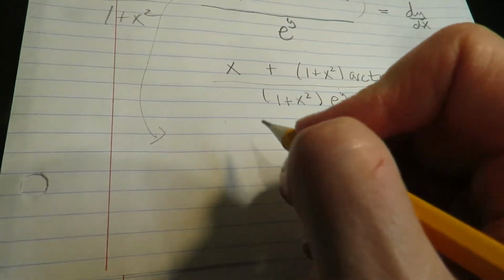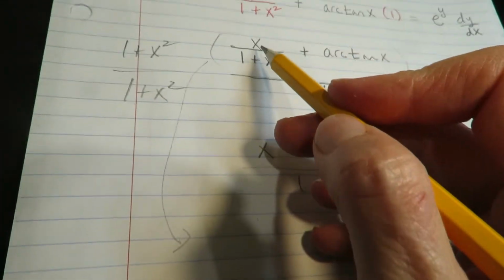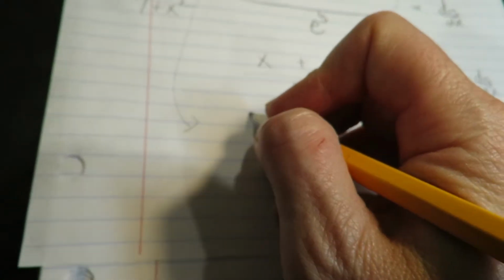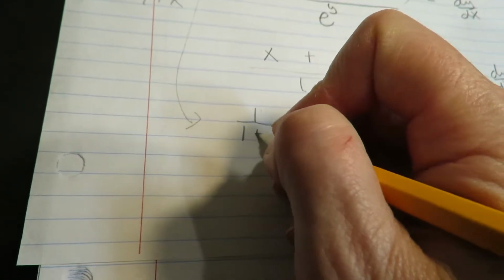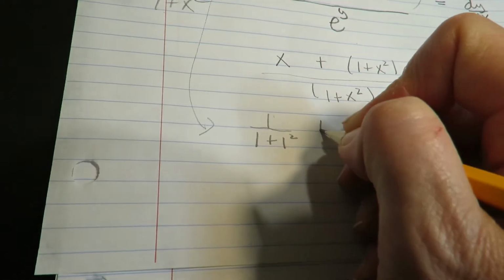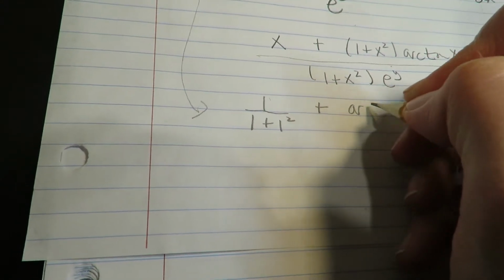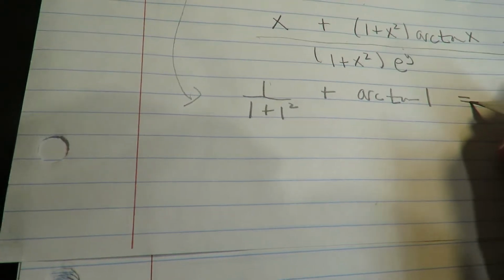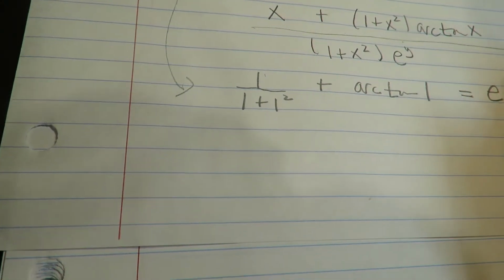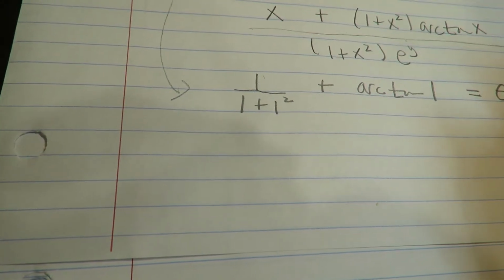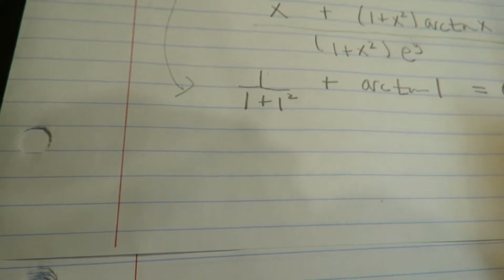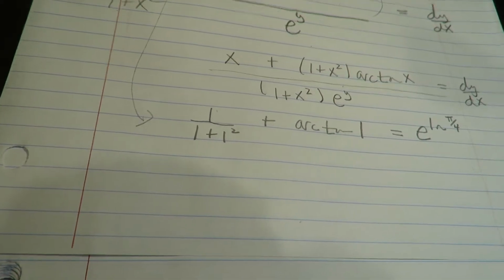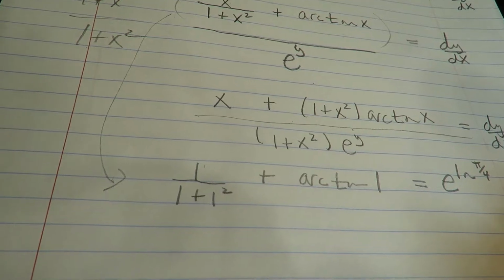So you do what's best for you. I'm going to do x is 1. So I've got 1 over 1 plus 1 squared plus arctan of 1 equals e to the ln of pi over 4 times dy dx.